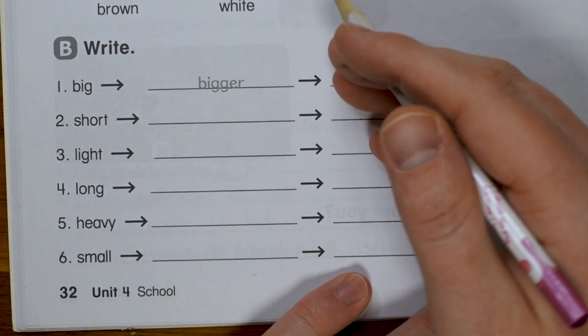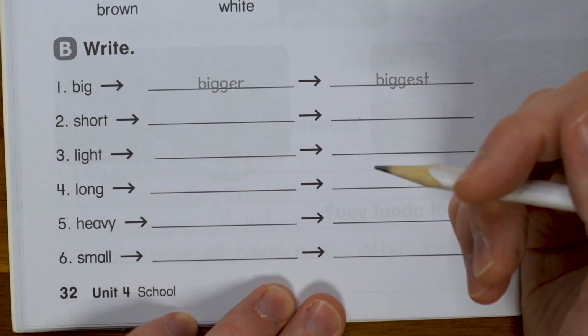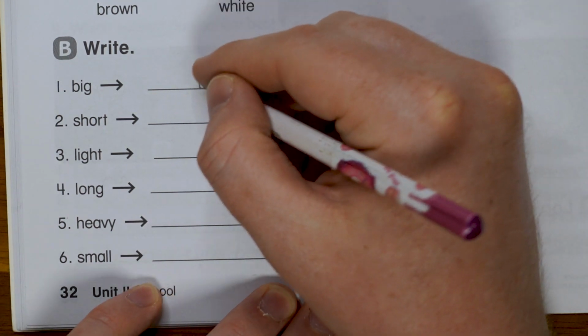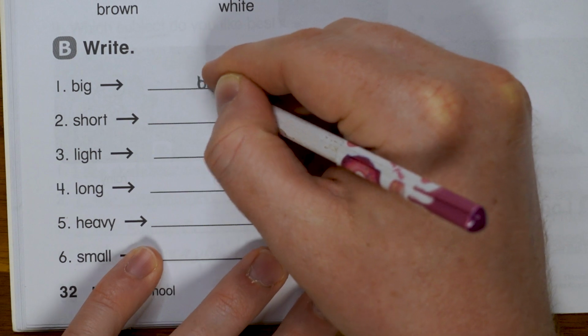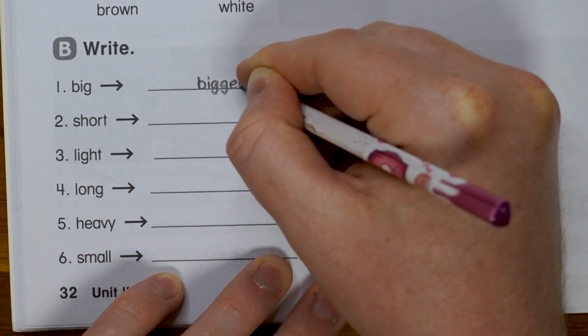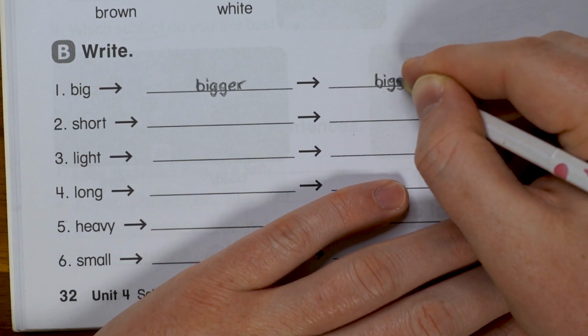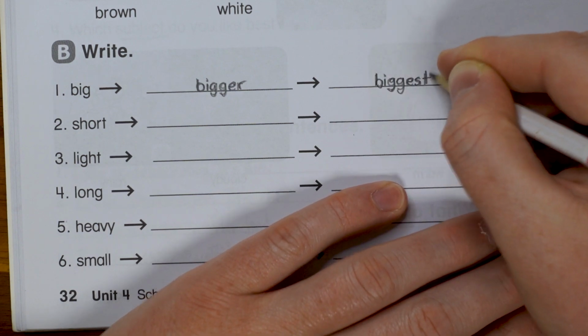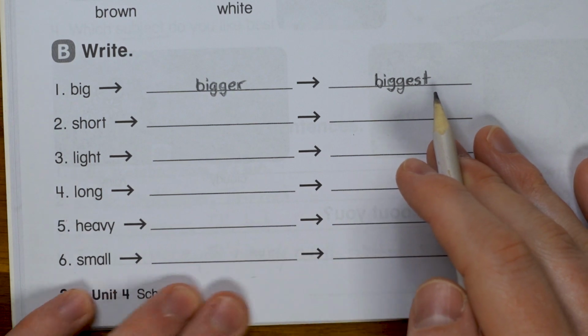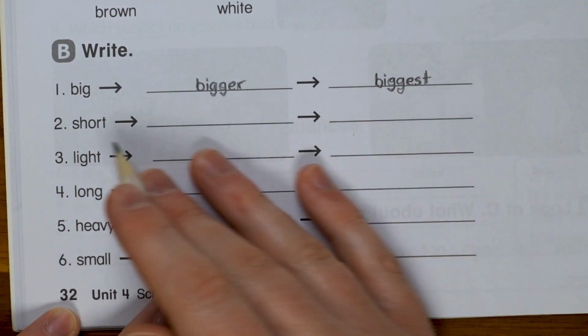Okay, so for big, we can just trace it. Bigger, G-G-E-R, and biggest, B-I-G, and then we have to add a G before our EST. Big, bigger, biggest.